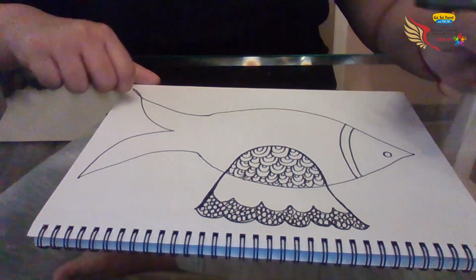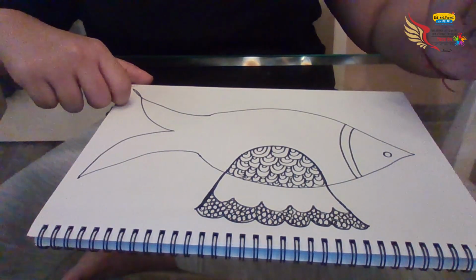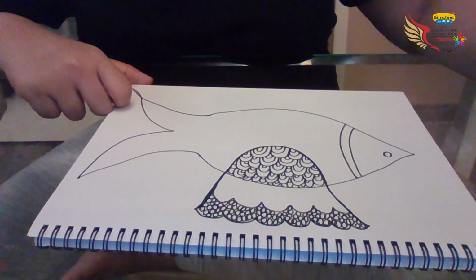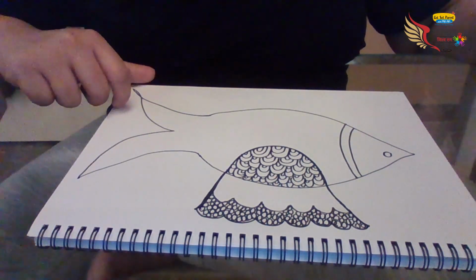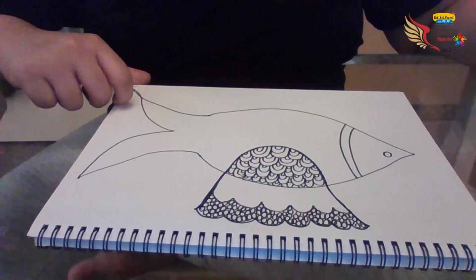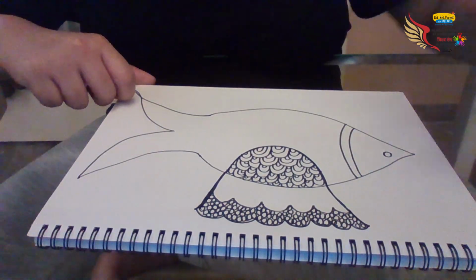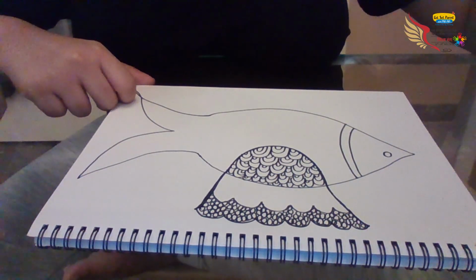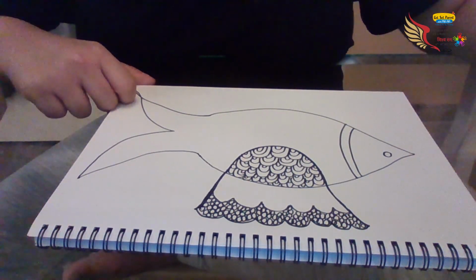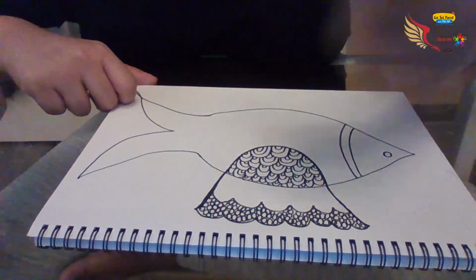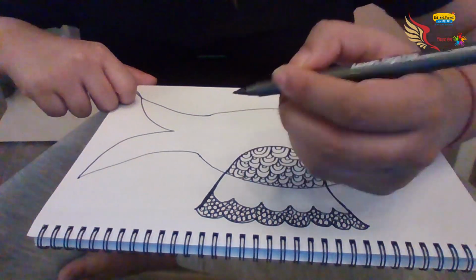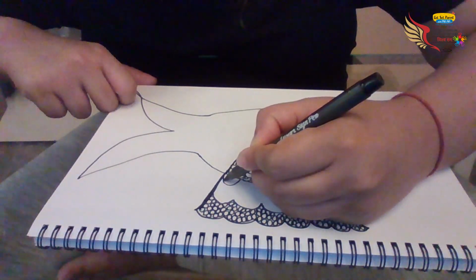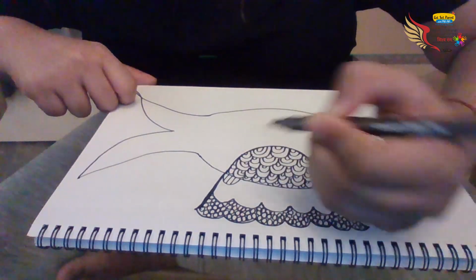Now the third pattern for the fins of the fish. We're going to be doing one more pattern for the fins, which would be, I'll show you one more, and it would be a curve and lines in the middle.